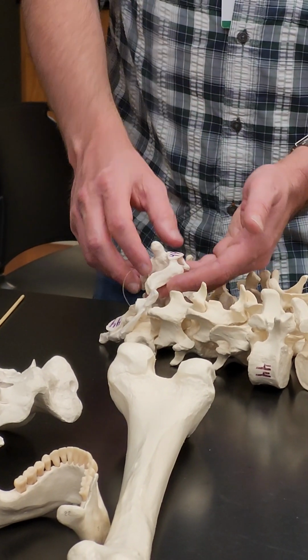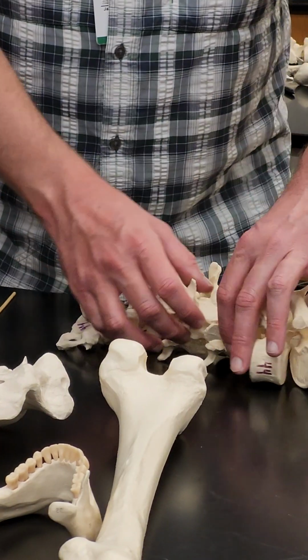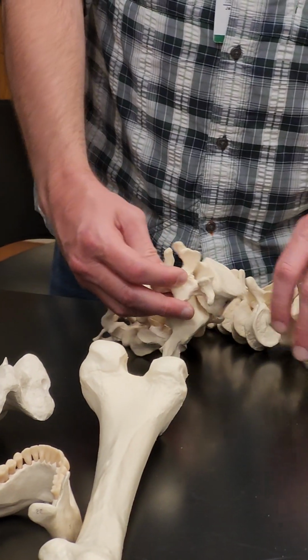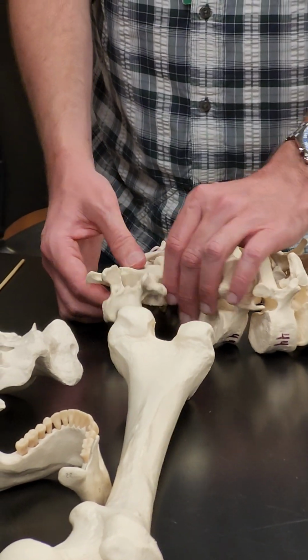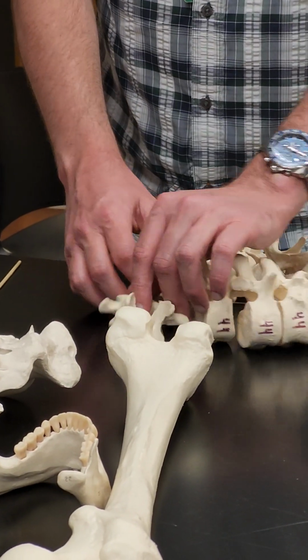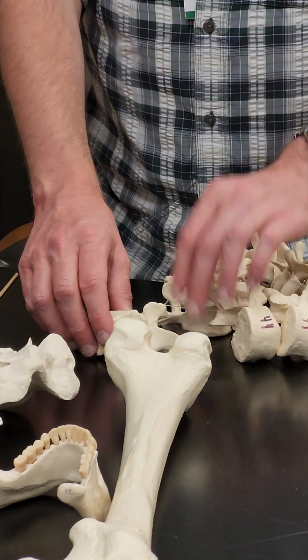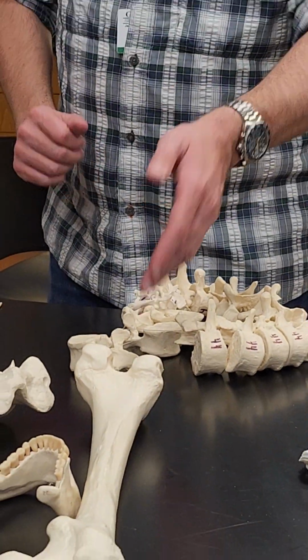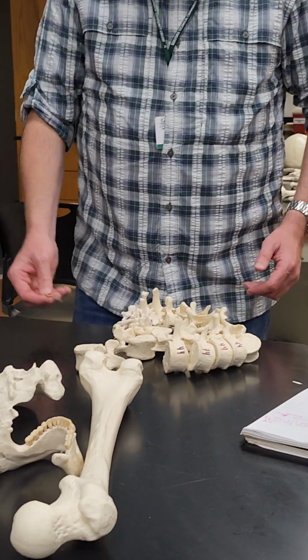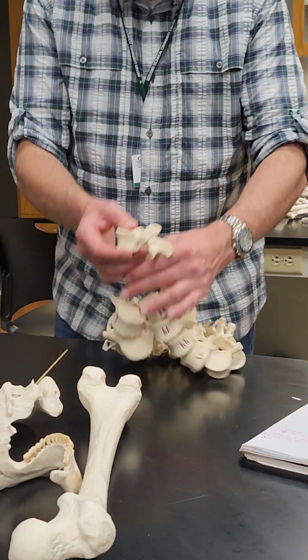Okay, so I'm going to go down to this lower vertebra here. I'm going to go over the processes, what makes up our vertebra. The first thing that we want to do is identify which is the anterior view and which is the posterior view. This is the anterior view right here.